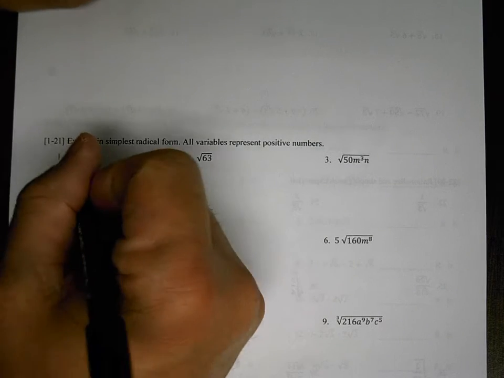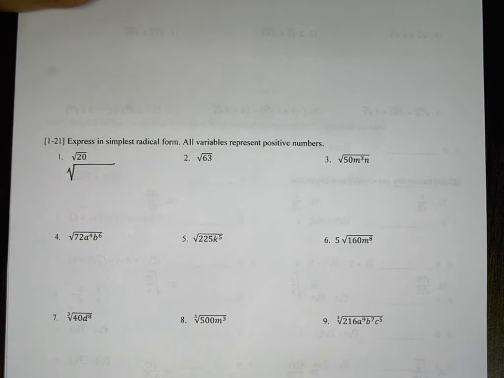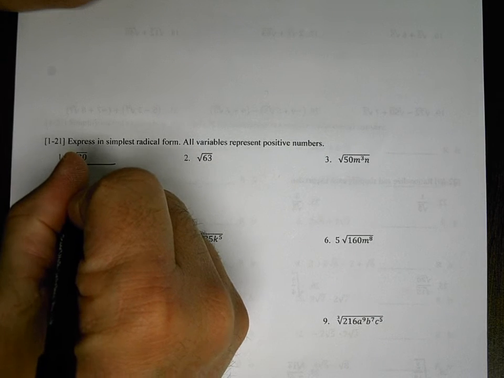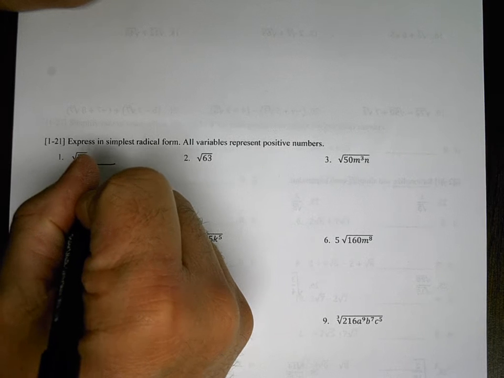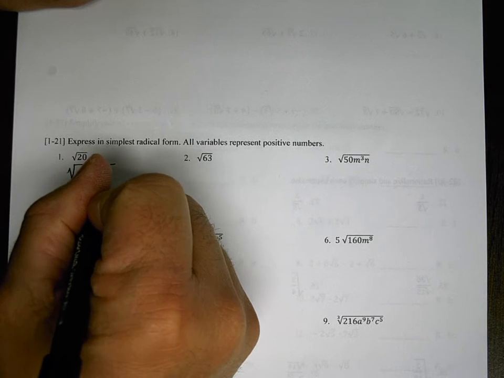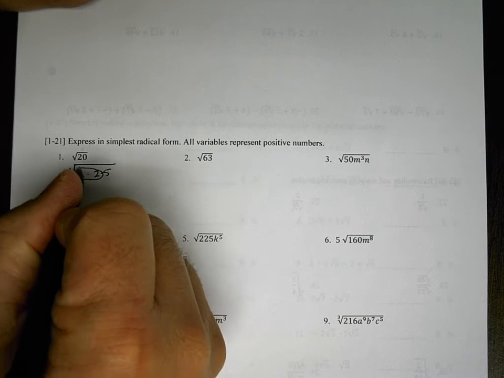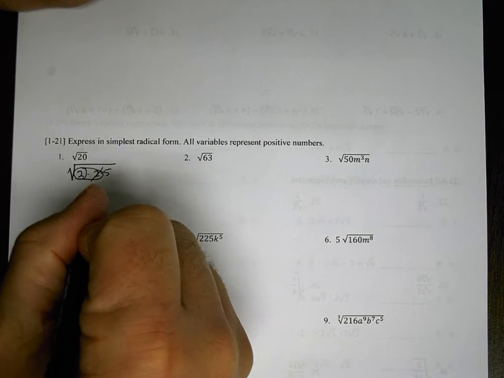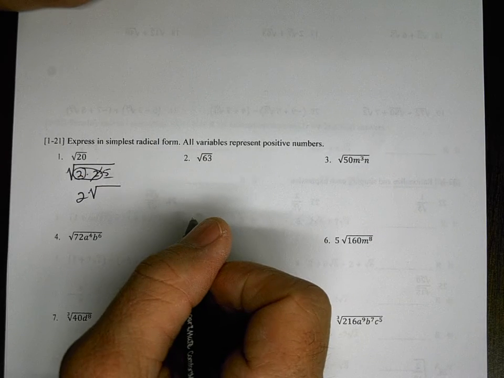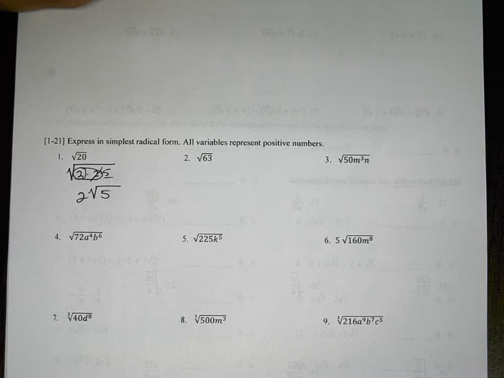Alright, so from last semester, remember when we were going to take the root of something, we want to break it down to its smallest parts. So 20 is 2 times 10, and 10 is 2 times 5. And since this is square root, we know we need 2 to get 1 out, so 1 gets out, the other gets killed, so the 5 stays inside because it doesn't have a pair, so we have 2 root 5.